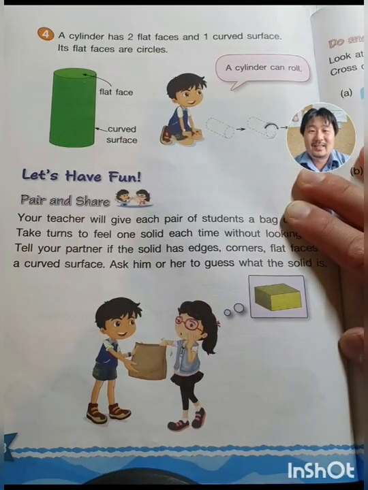Alright, and then lastly, a cylinder. A cylinder has 2 flat surfaces or faces and 1 curved face or surface. Its flat faces are circles, and they are located at the top and at the bottom if the cylinder is standing up. If it's lying down, then it's one on each side. And of course, a cylinder, it can roll. Alright, good. So I've now just told you about the definitions again.